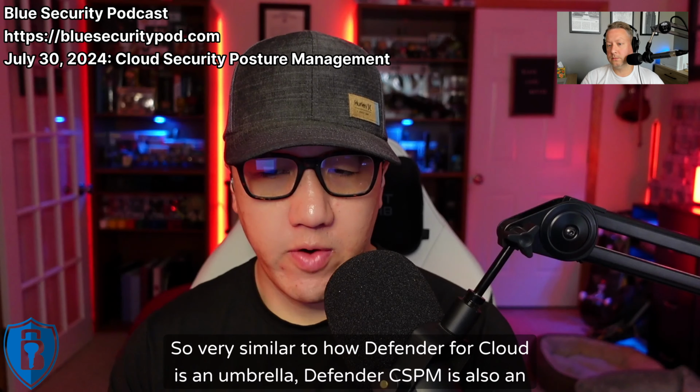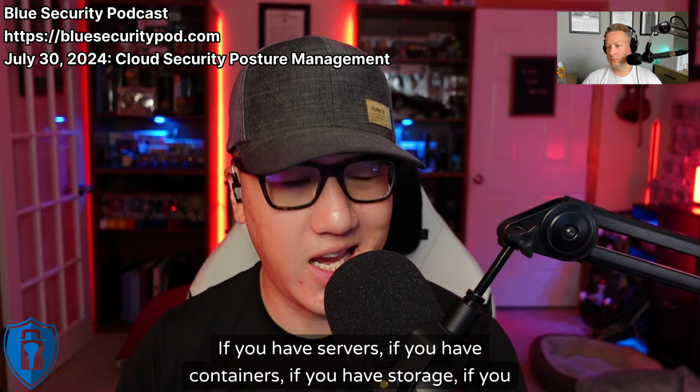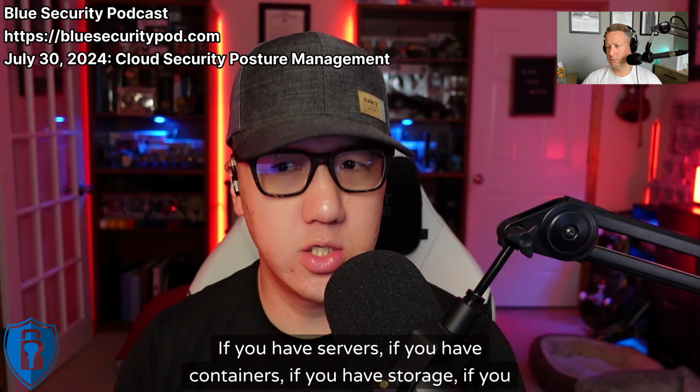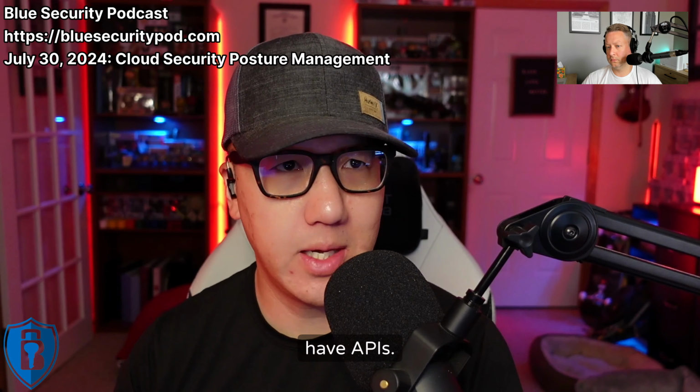So very similar to how Defender for Cloud is an umbrella, Defender CSPM is also an umbrella, because we often think of vulnerabilities or misconfigurations in servers, but again, I mentioned storage accounts or like S3 buckets. So it includes everything that's covered in that subscription or AWS account or GCP. If you have servers, if you have containers, if you have storage, if you have APIs, Defender CSPM will give you alerts on any one of these that might be misconfigured.